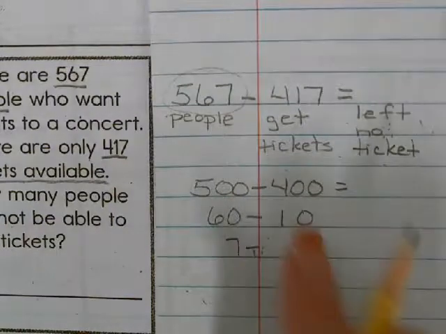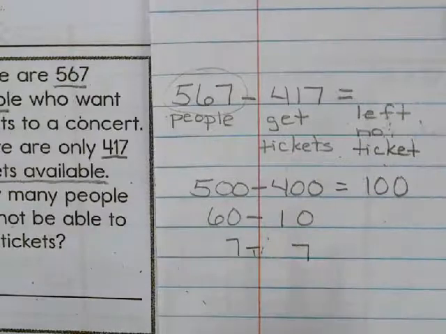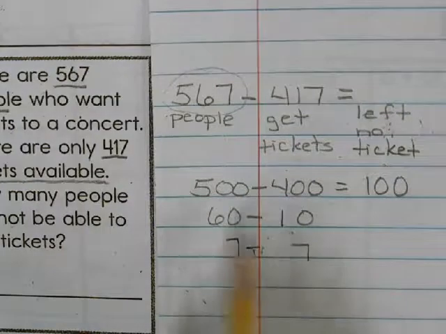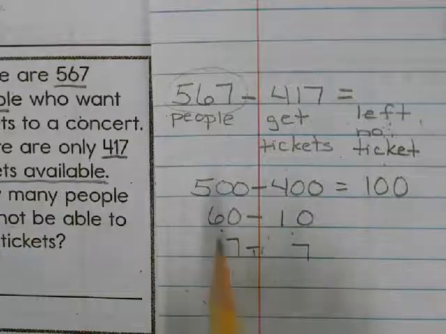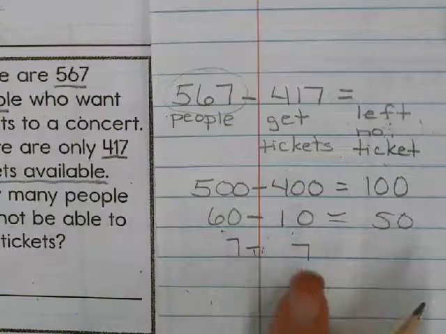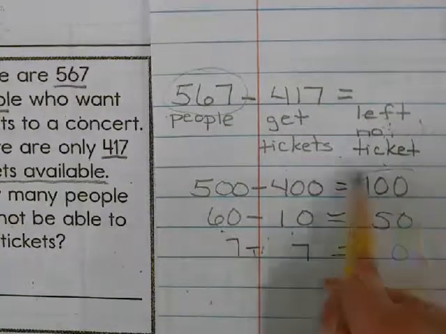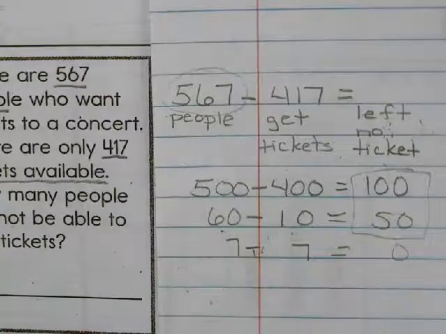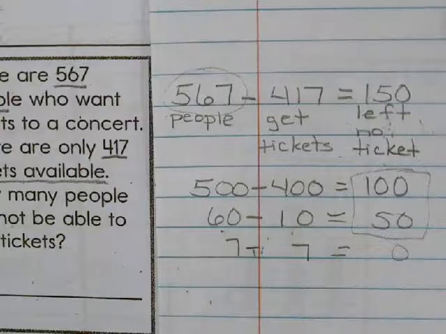So 500 minus 400 is 100. I can subtract 10 from 60 because I have more than what I'm subtracting. So that would leave me with 50. And 7 minus 7 is 0. So when I put this number back together, I have 150 people that will not get a ticket.